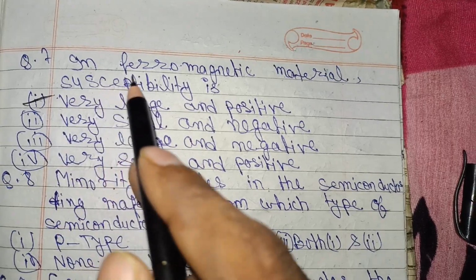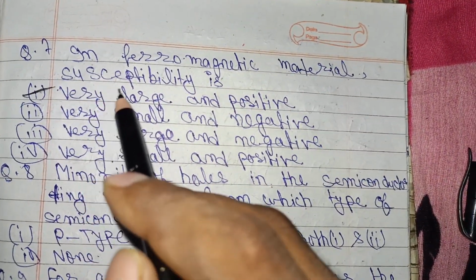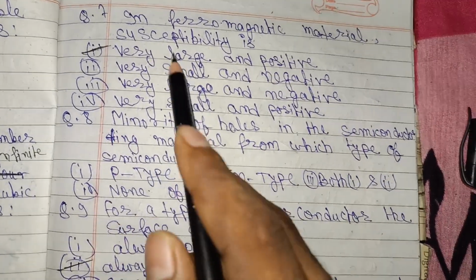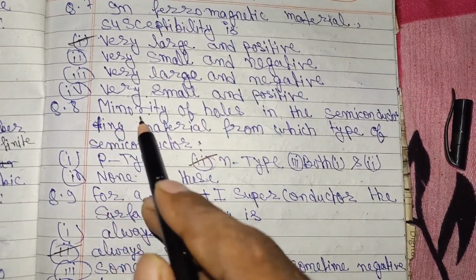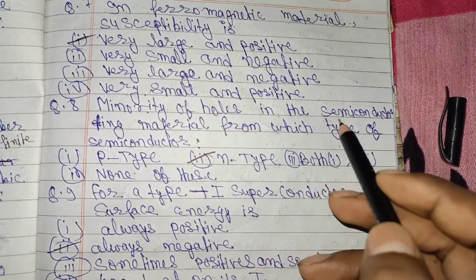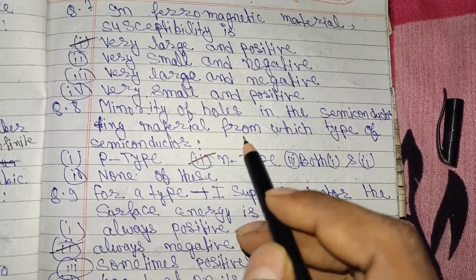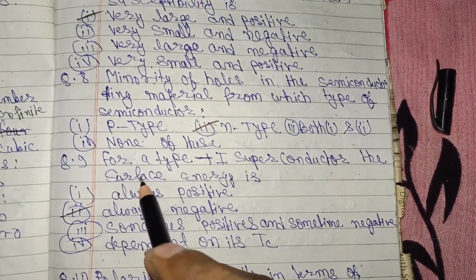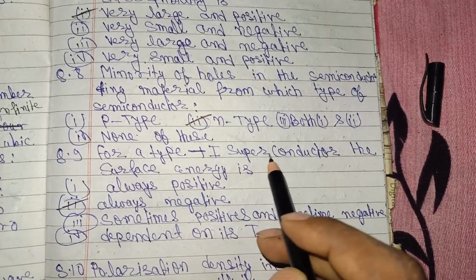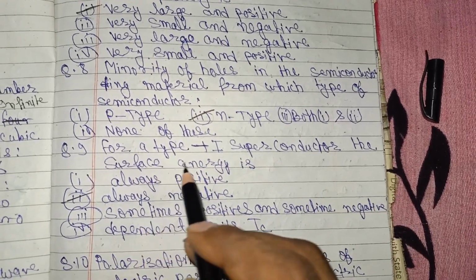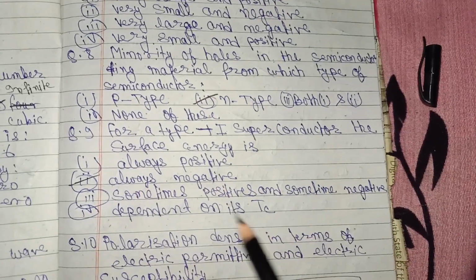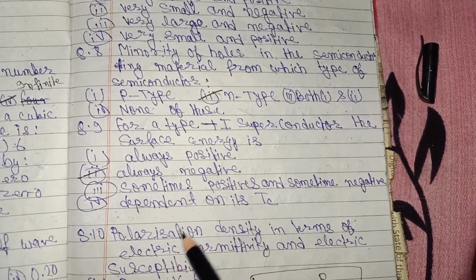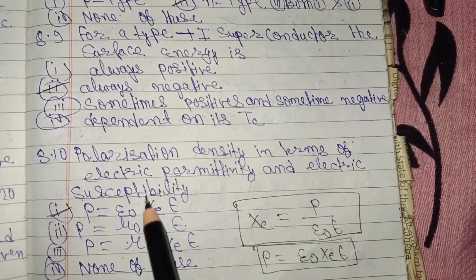Question number 7: in ferromagnetic materials, susceptibility is very large and positive. Question number 8: minority holes in the semiconductor material, from which type of semiconductor? N type. Question number 9: for a type 1 superconductor, the surface energy is always negative.